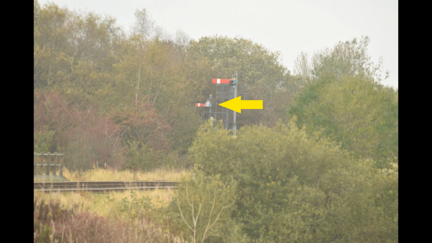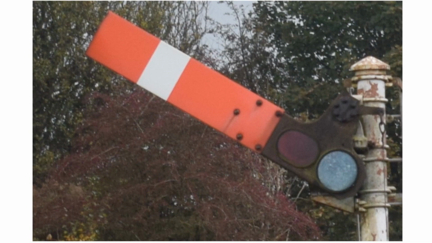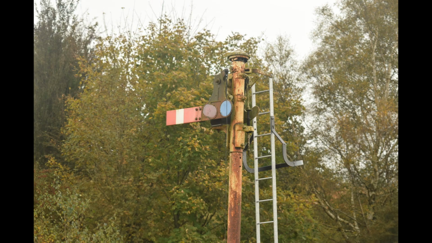So it's on, telling us to stop when it's in the horizontal position, and it's off when it's raised or lowered by 45 degrees. A little red light is displayed when the signal's on, and a little green light is displayed when the signal is off. When it's on, we must stop, and when it's off, we can pass it at caution.